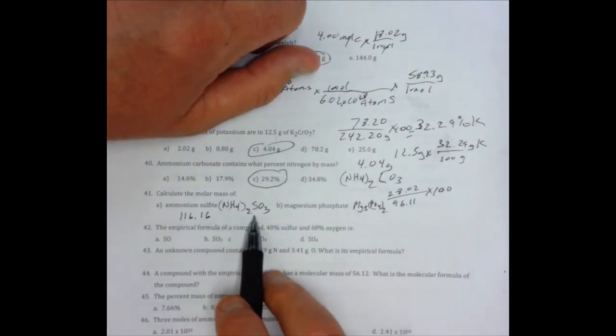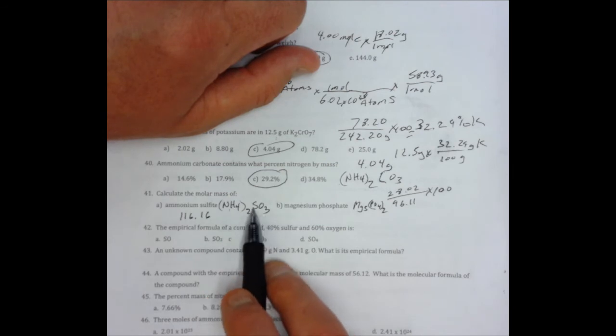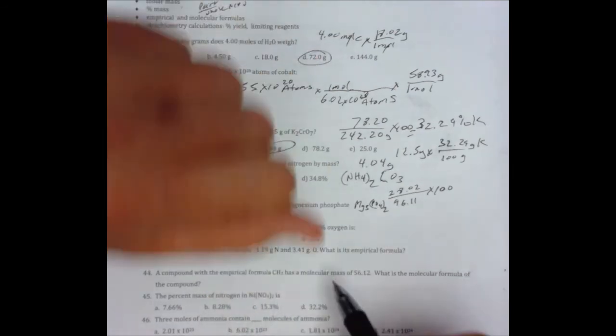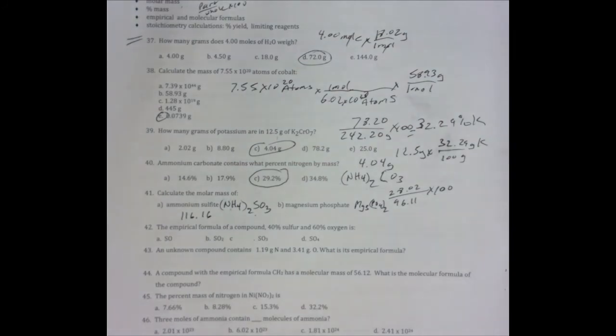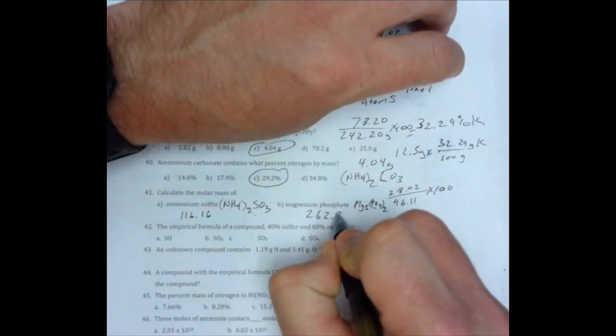116.16. 2 nitrogen, 8 hydrogen, 1 sulfur, 3 oxygen. Yep. Now for magnesium phosphate: 3 times 24.31 plus 2 times 30.97 plus 8 times 16. The answer is 262.87.